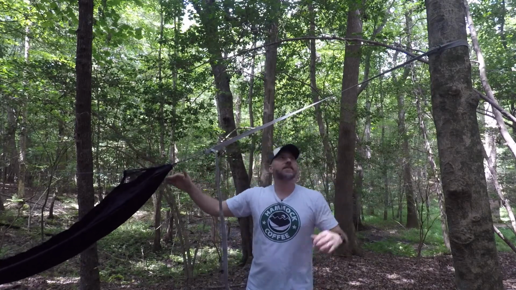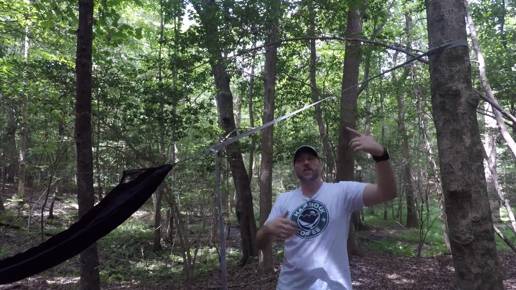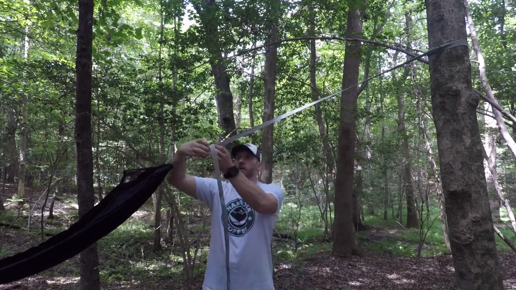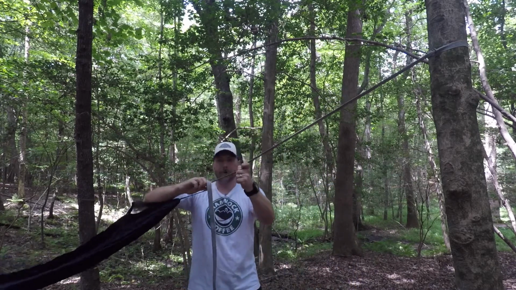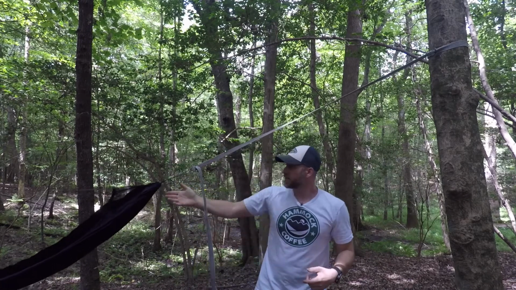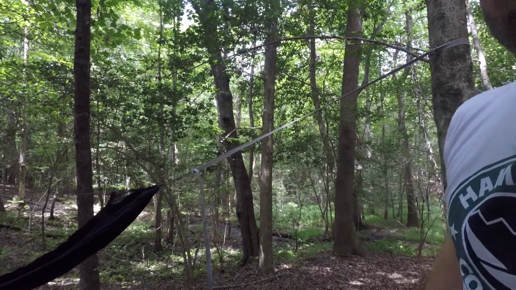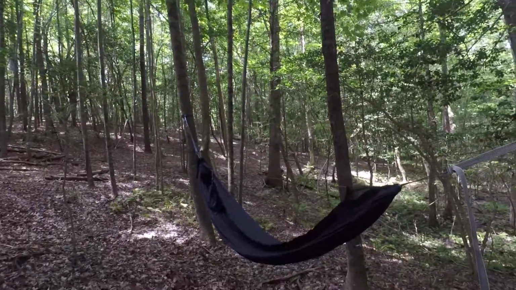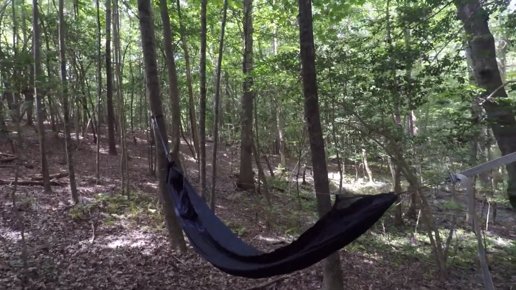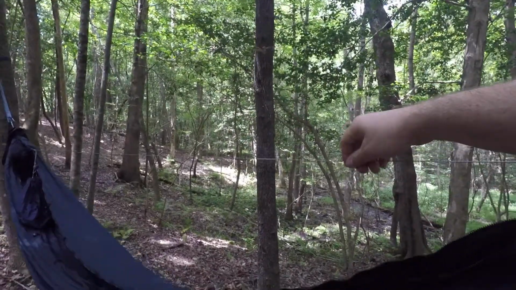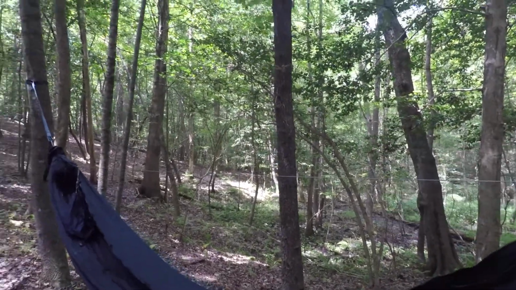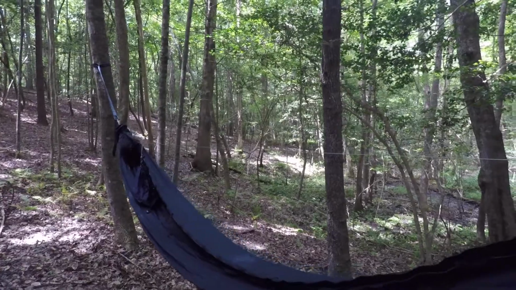My ridge line is taut. I'm pretty close to a 30 degree, maybe a little bit over, so I can loosen it up a little bit. Still have a pretty good ridge line. You can take a look over there and see the ridge line, and it is nice and taut across here, not tight, but when I get in it, I want to check it again.